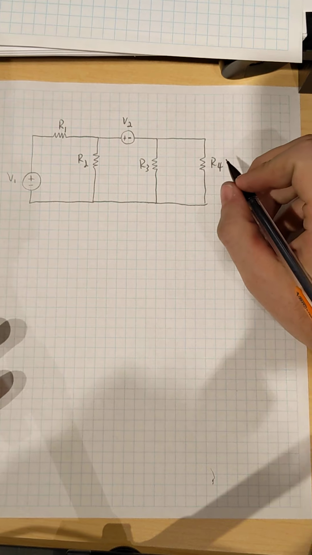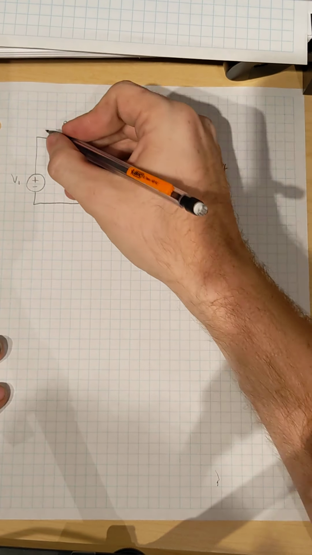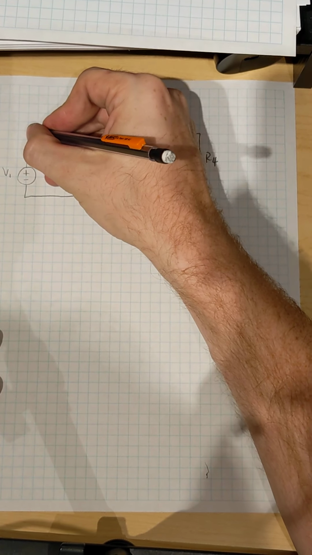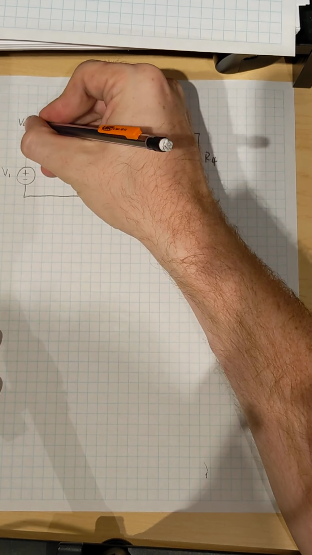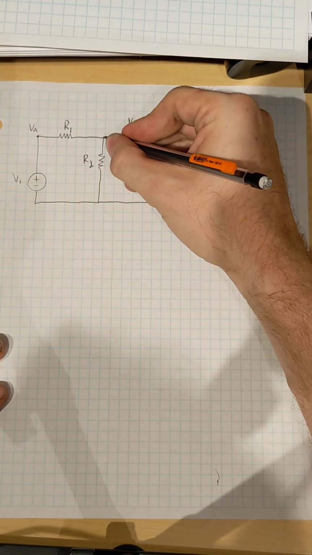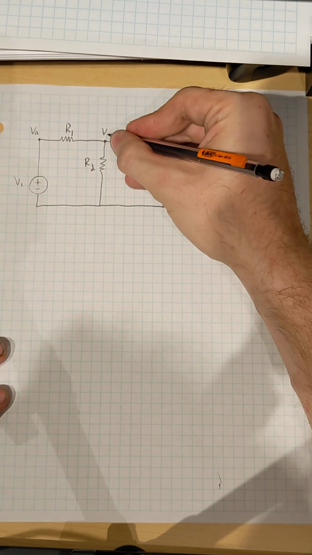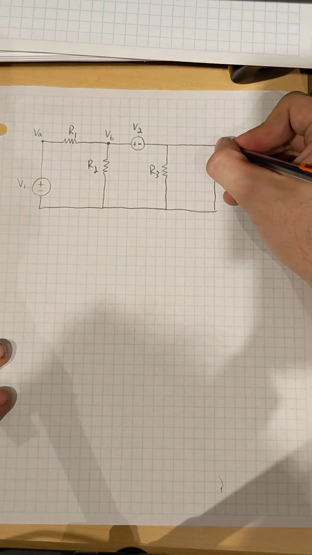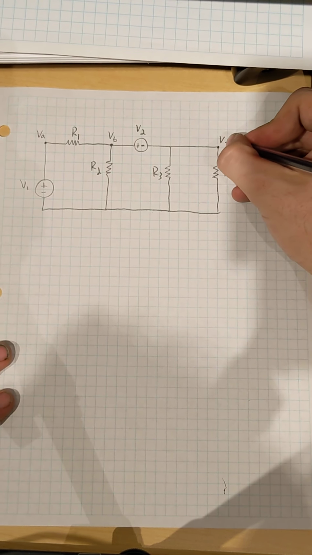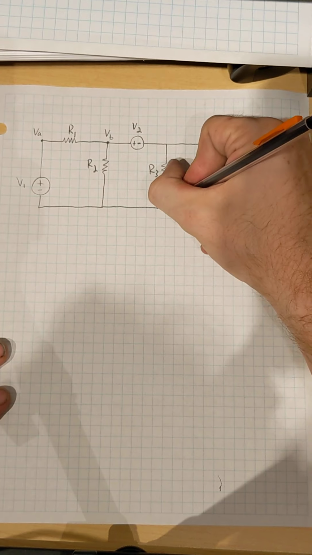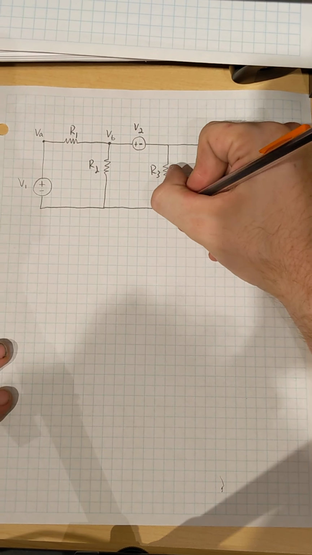So I'll go ahead and do that. So right here, we have a node, VA. Here's another node, VB, and another node, VC, and this is our last node, VD.